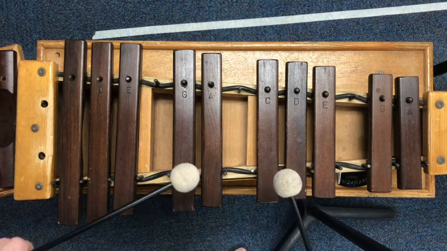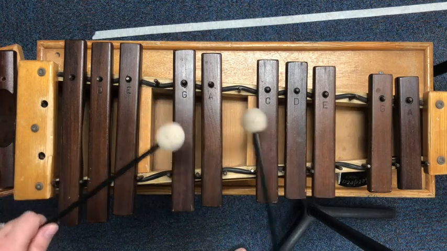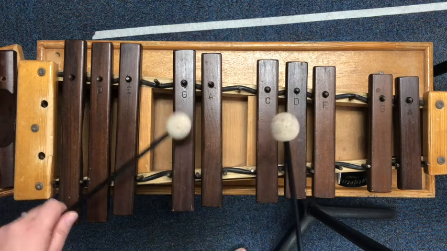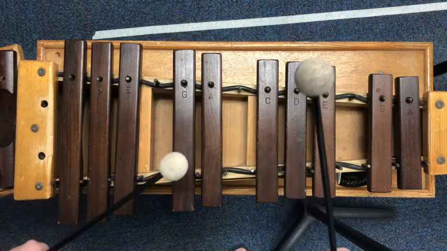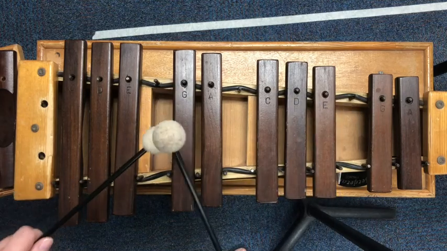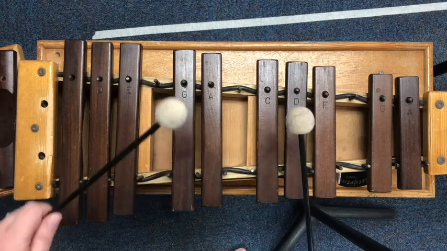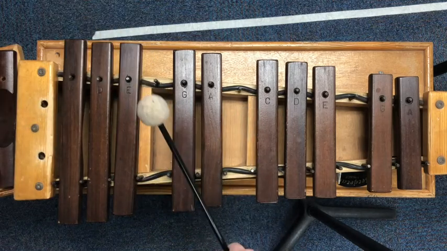1, 2, 3. E, G, G, G, G, G, C, G, G, G, G, G, D, G, C, G, D, G, E, G, D, G, C, G, E, G, G, G, G, G, C, G, G, G, G, G, D, G, C, G, D, G, C, C, G.